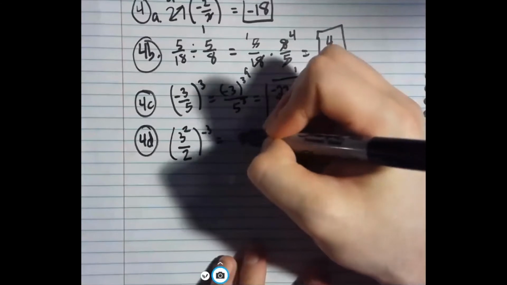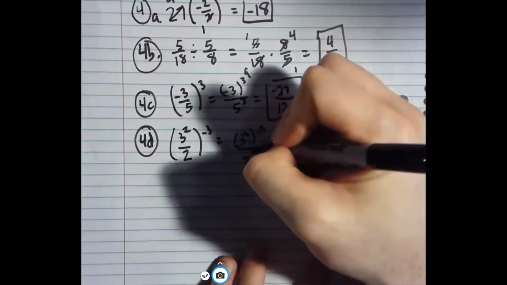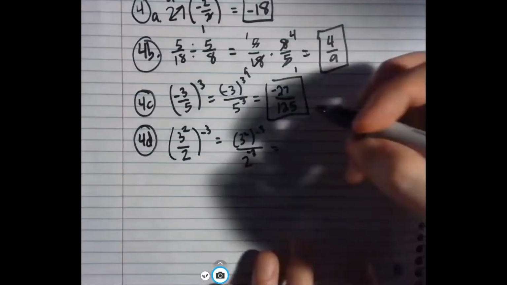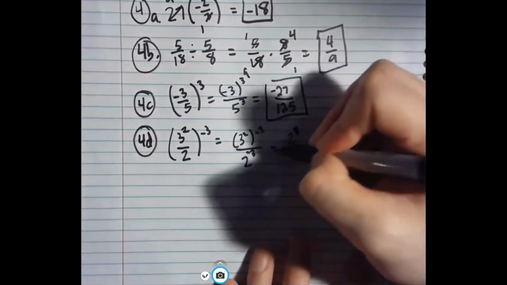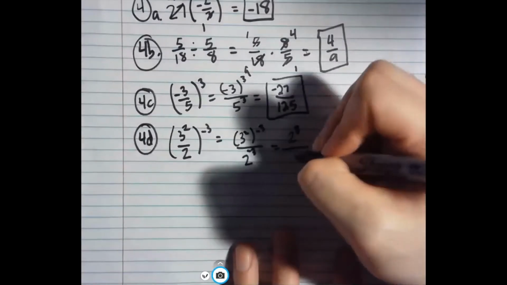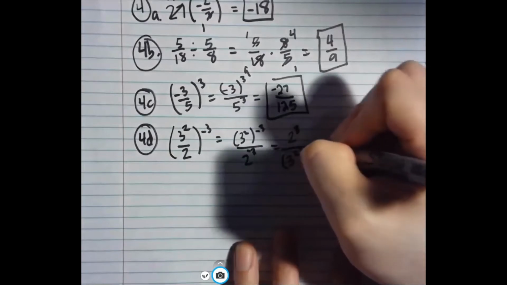So we have 3 squared to the negative 3rd over 2 to the negative 3rd. And then I like getting rid of the negative exponent. So I'm going to take that 2 to the negative 3rd in the denominator and make that 2 to the 3rd up top, and make this 3 squared to the positive 3rd on the bottom.